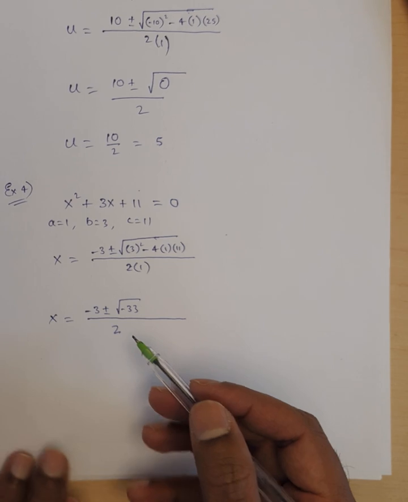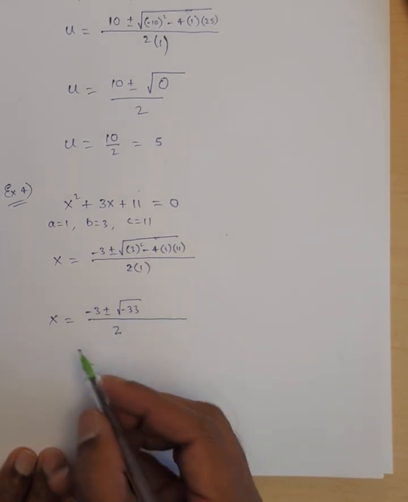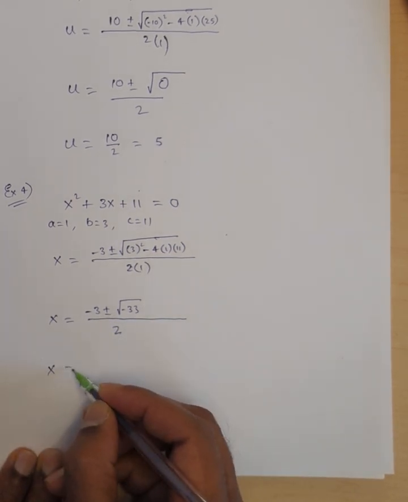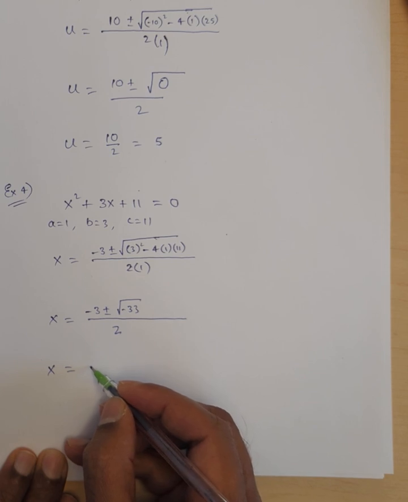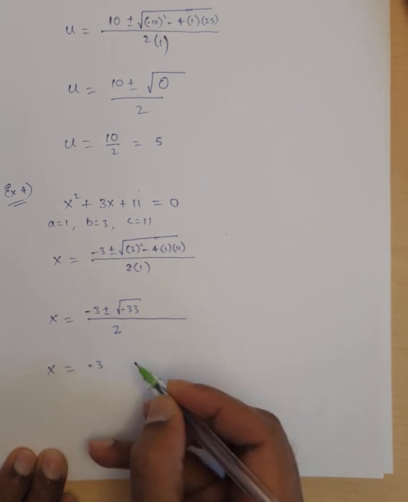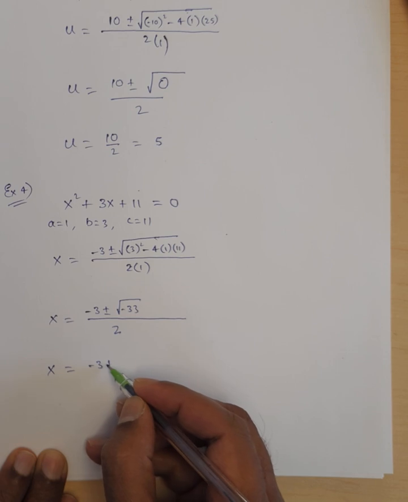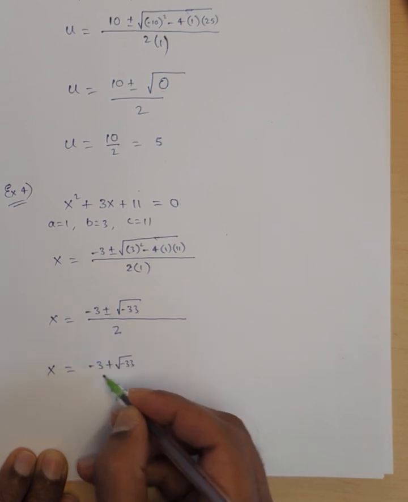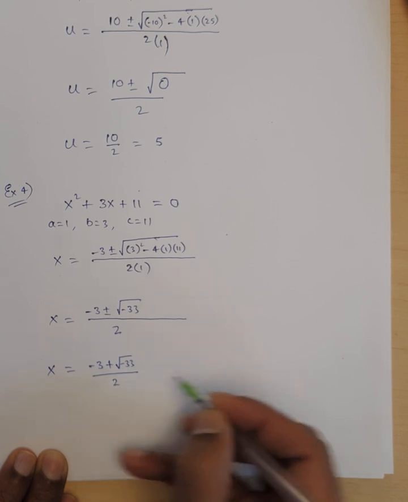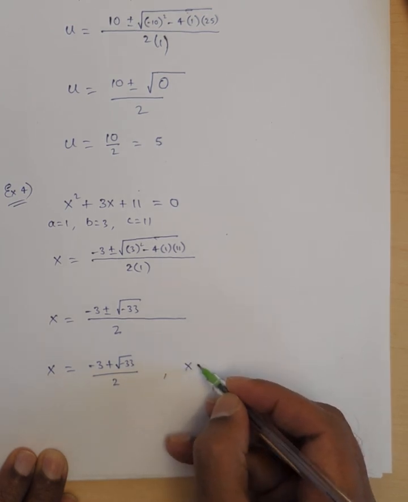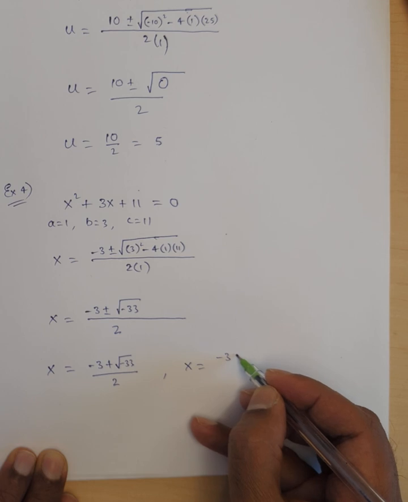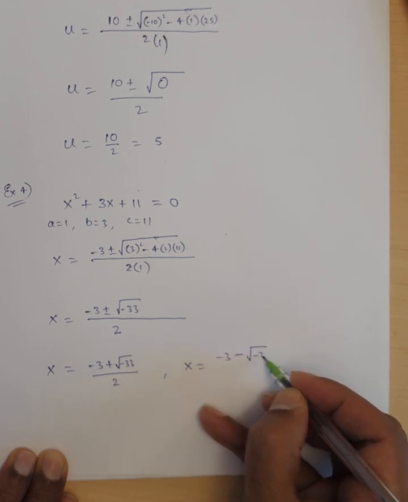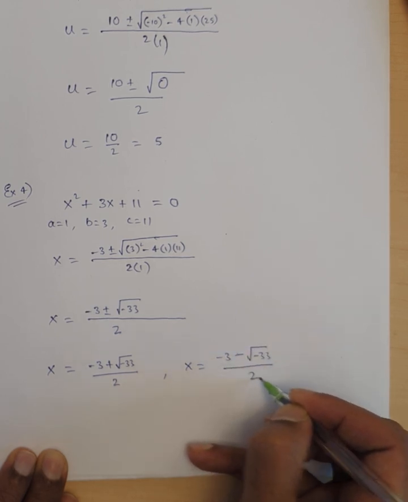So you see that you have a negative number under the square root, which means you're going to have two answers, but they are both going to be complex. One would be negative 3 plus square root of negative 33 divided by 2, and the other is negative 3 minus square root of negative 33 divided by 2.